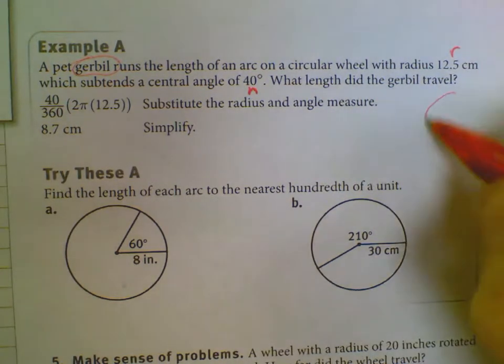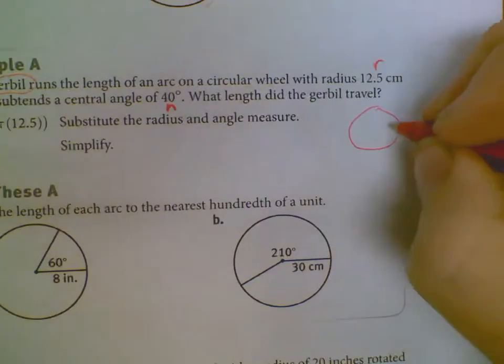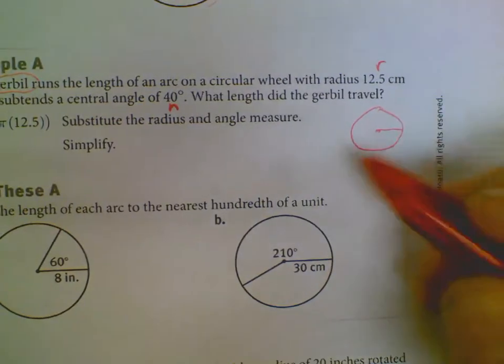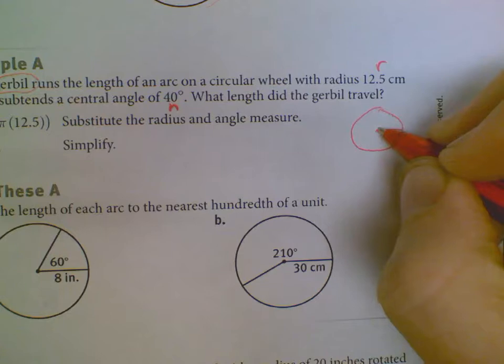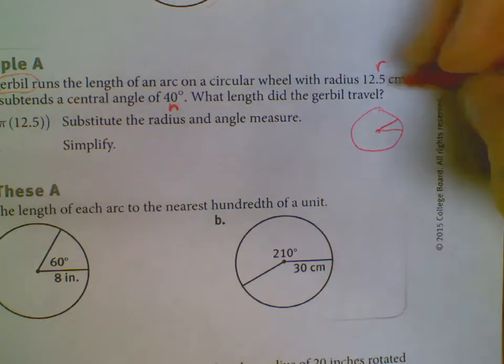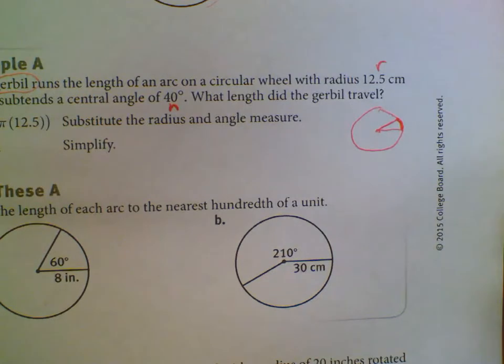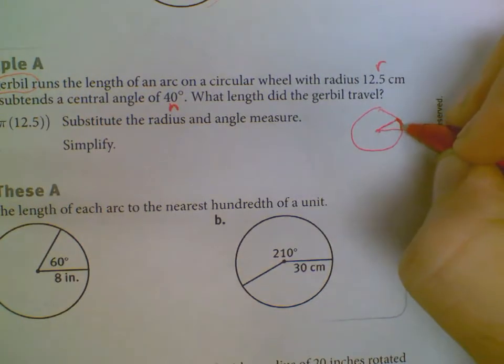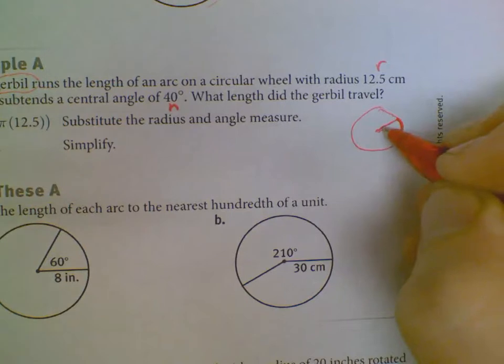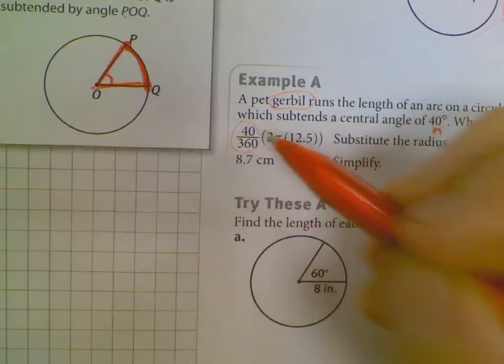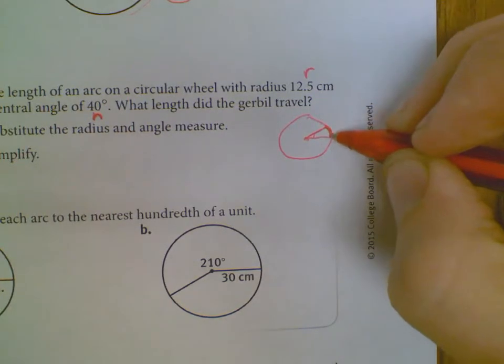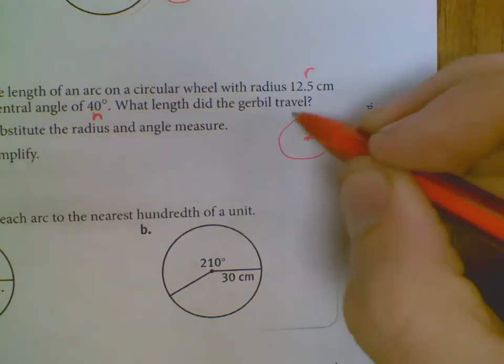So visually here, there's a wheel. Here's my initial side of my vertex. It is going 40 degrees. Well, 40 degrees is only about this much. It ran that much of the wheel. Not very much. How can I figure out how much that is? Well, this angle is 40/360ths of the whole, which means this will also be 40/360ths of the total all the way around.